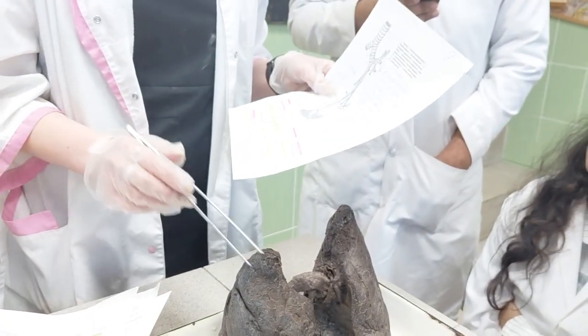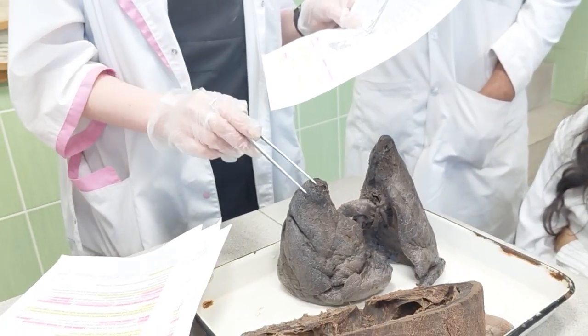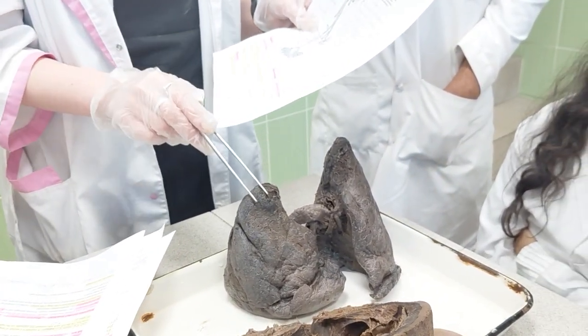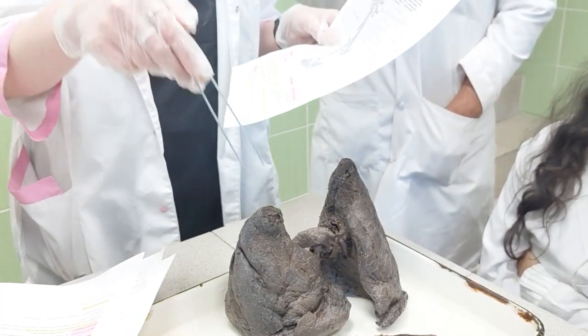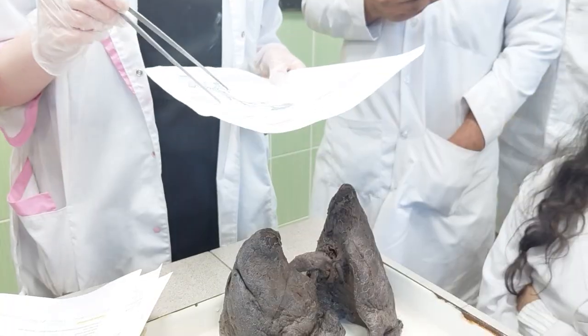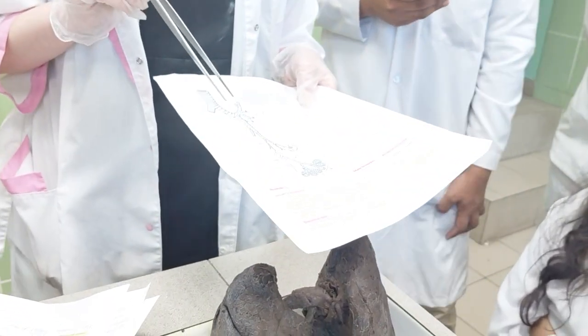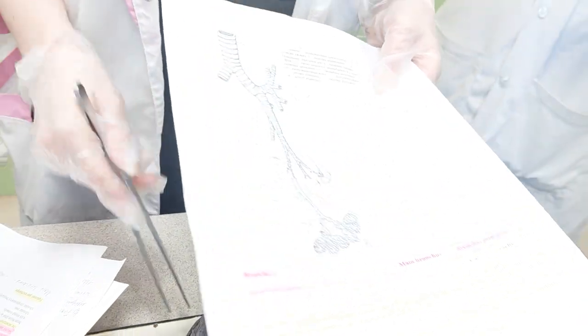But the right has three lobes. So firstly it divides into the upper and stem, and then the stem divides into lower and middle. And if we say about the bronchial tree, it divides in two. So firstly it's 2, then 2. How do we say? It's called branches. Yes, branches.